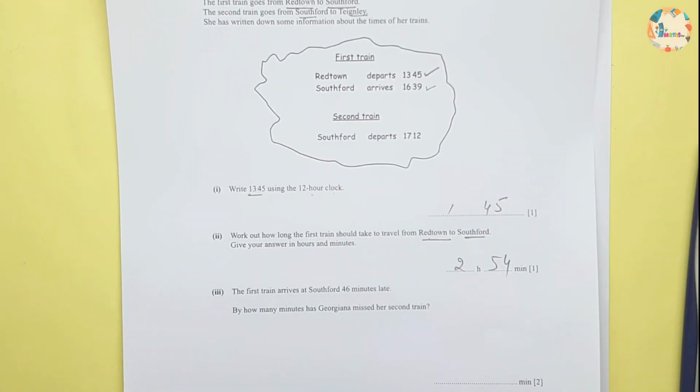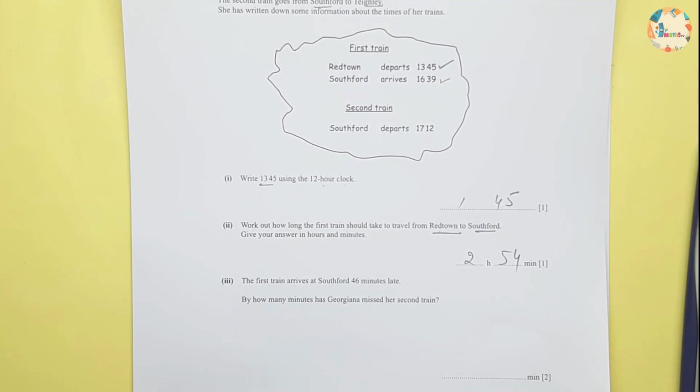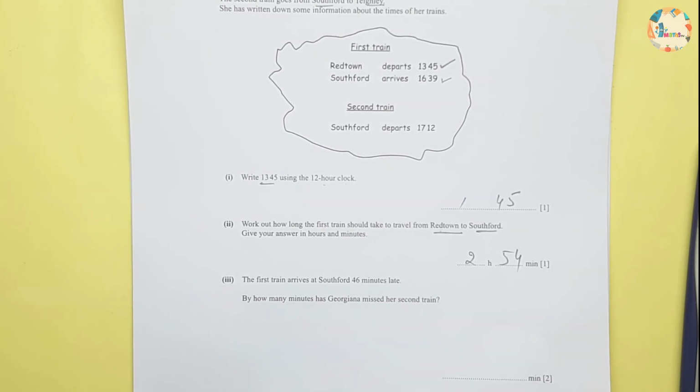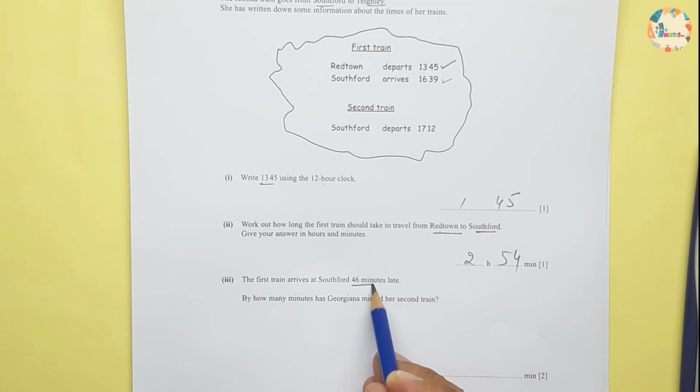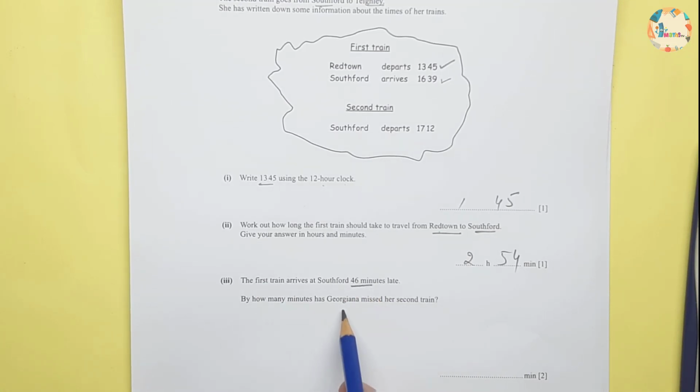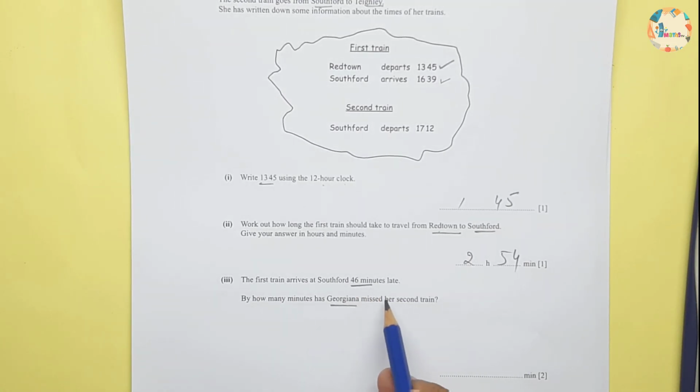Then comes the first train arrives at Southford 46 minutes late. By how many minutes was this late, so that she missed her second train?